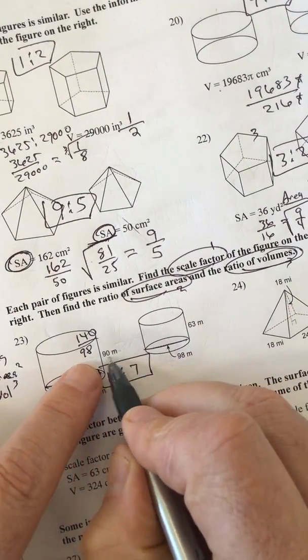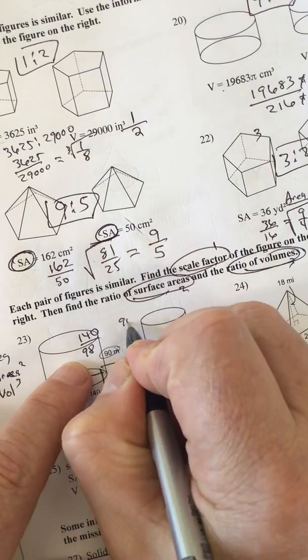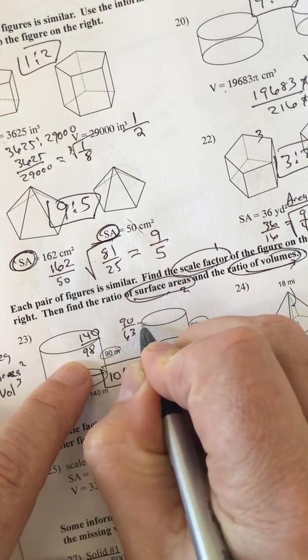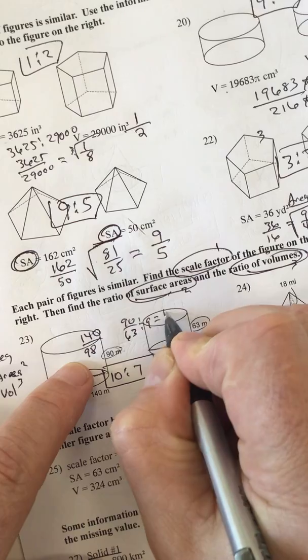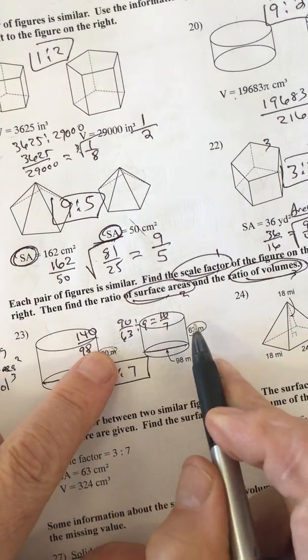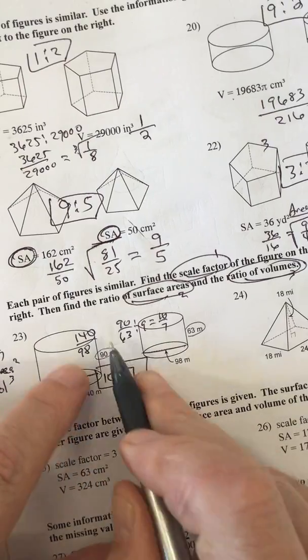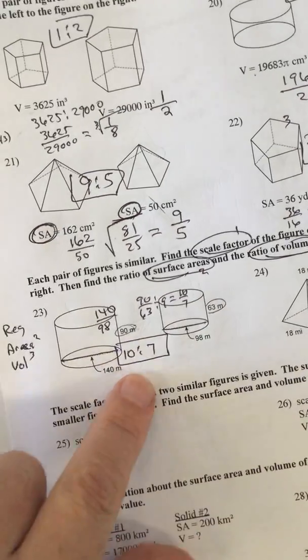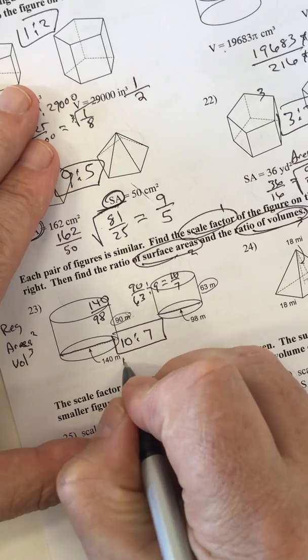Now, it wouldn't have mattered if you used this. We could have done 90 to 63. See, if I divide that by 9, that's 10 to 7. It doesn't matter which one you use. The sides will get you 10 to 7. The diagonals will get you 10 to 7. That's the scale factor. So that means the area is these numbers squared.